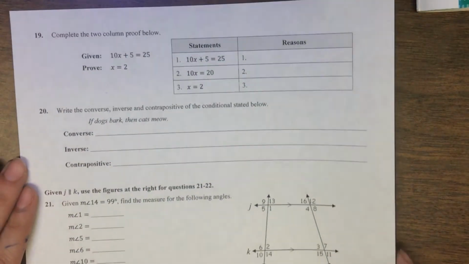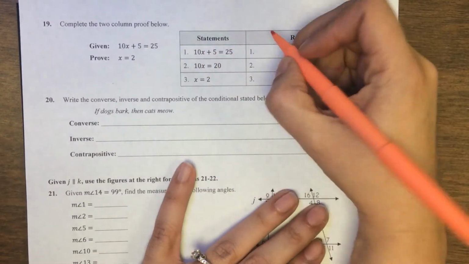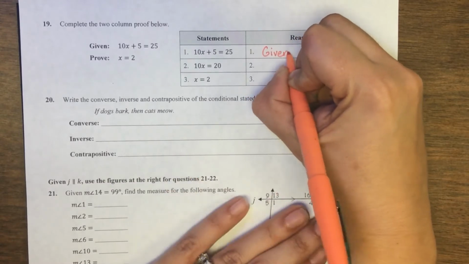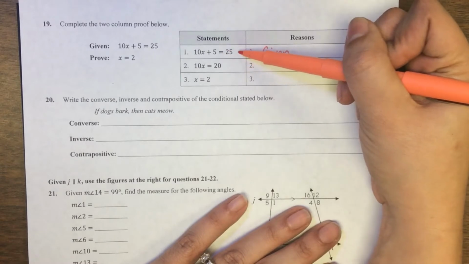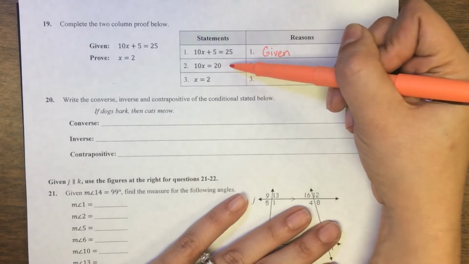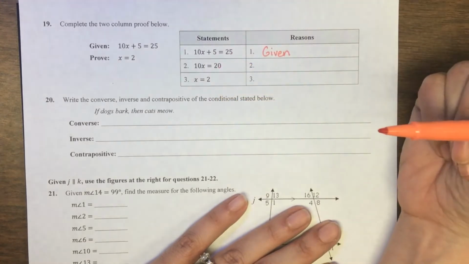All right. So we're going to start off with this proof, and it's a simple algebraic proof. So we want to see how our given 10x plus 5 equals 25 proves that x equals 2. Okay, so our first statement is always our given. Now what happened from 10x plus 5 equals 25 to 10x equals 20? Well, notice how the 5 is no longer there, and 25 went down to 20.